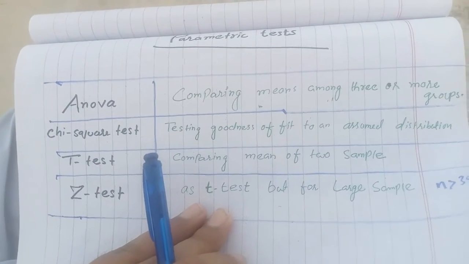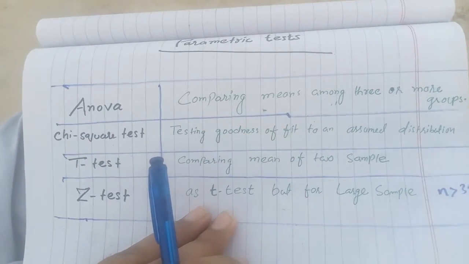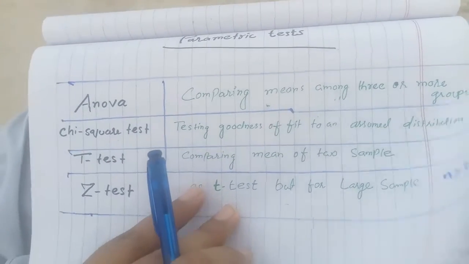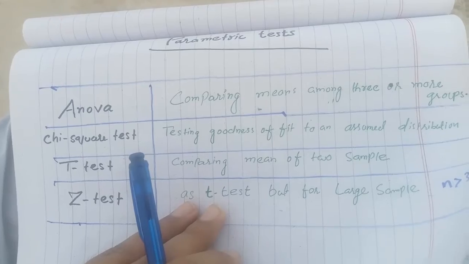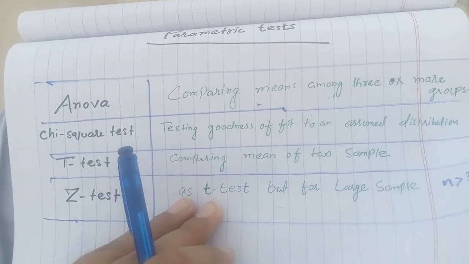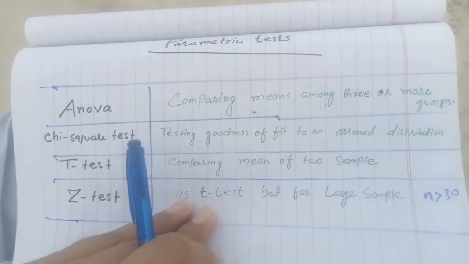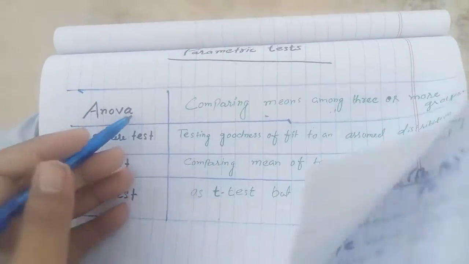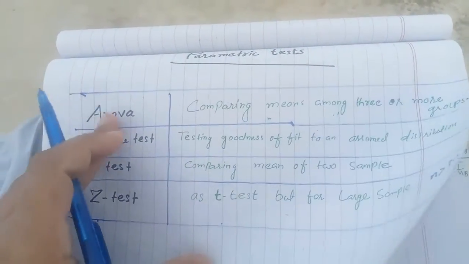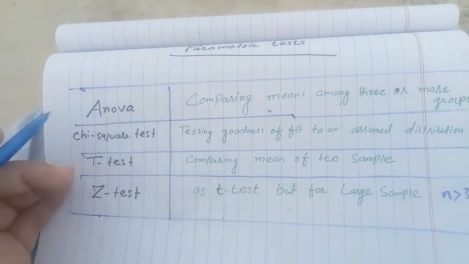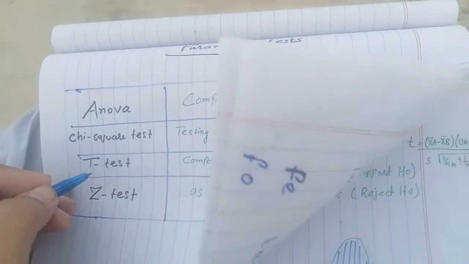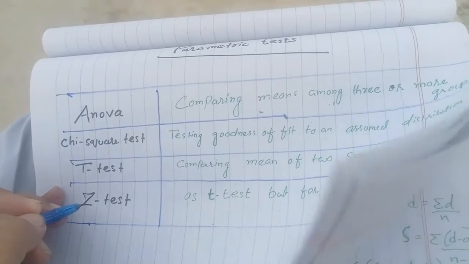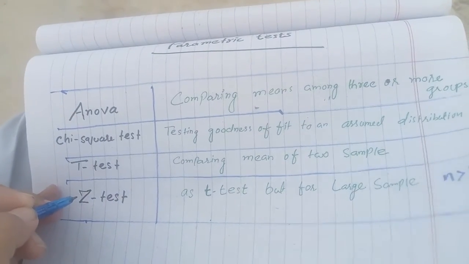Now in this video we'll discuss the parametric tests. In hypothesis testing, there are some types of tests that we use for different situations. So there are basically four tests: number one is ANOVA, and then the chi-square test, t-test, and the z-test.